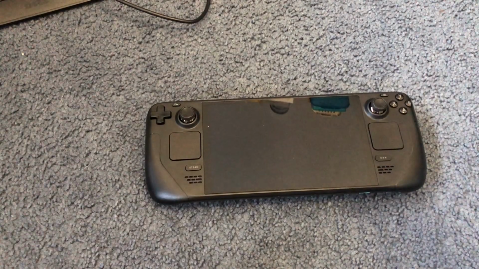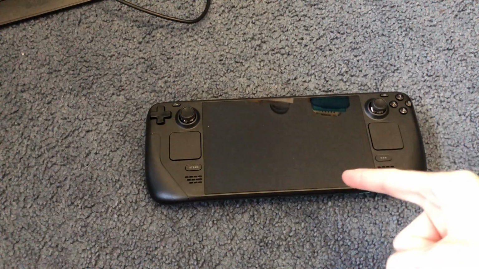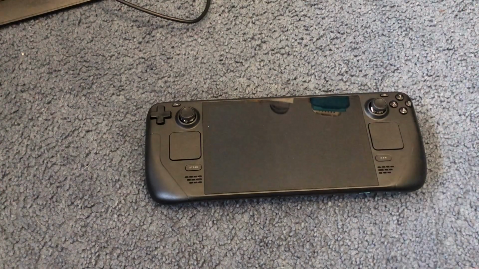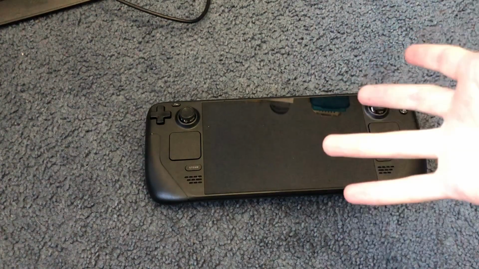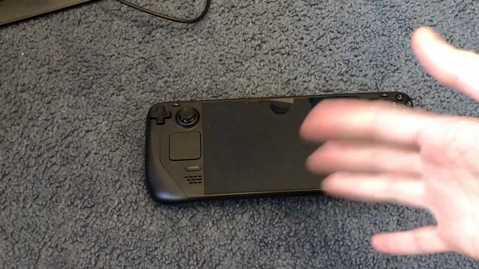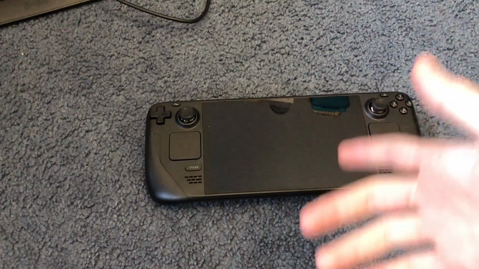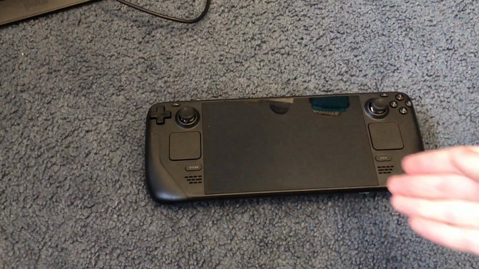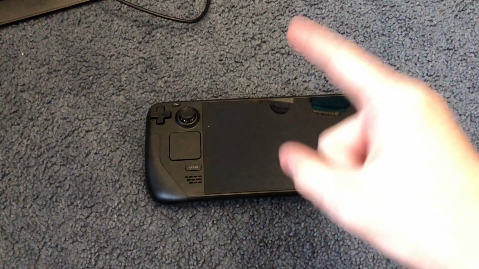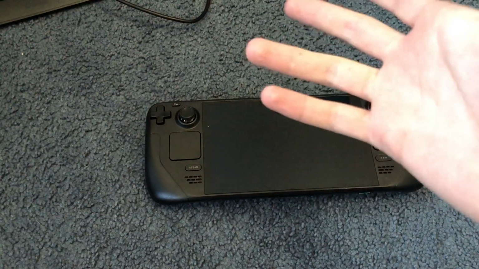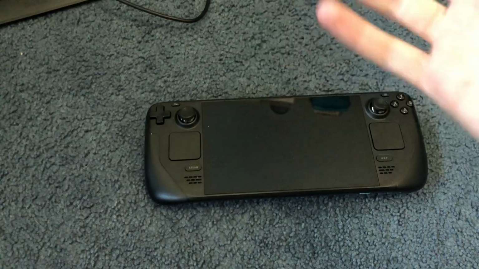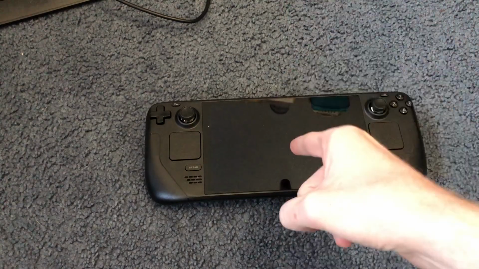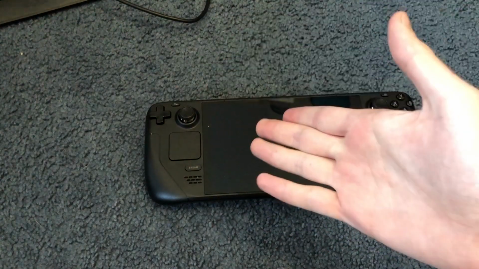And today we're gonna be putting Project Diva Arcade Future Tone on it, because it's kind of a pain in the ass to do. And also, I just think it's really amusing that you can play arcade games on a computer. Well, I mean, this isn't your average computer, this is literally like a handheld thing. I have another video probably at some point about more arcade games on a computer, but right now I just want to put Diva Arcade Future Tone on this because I did it last night.